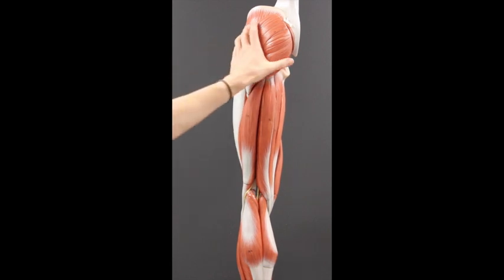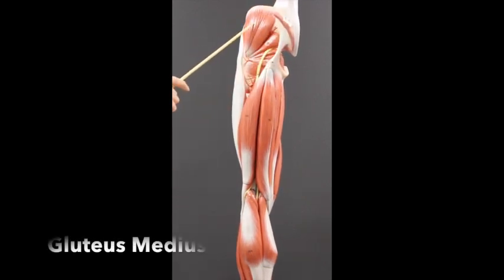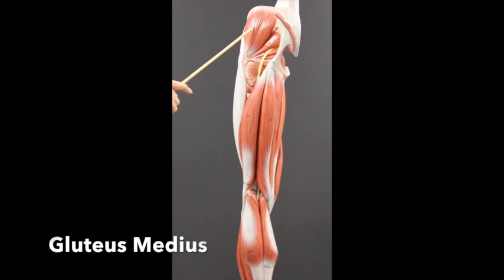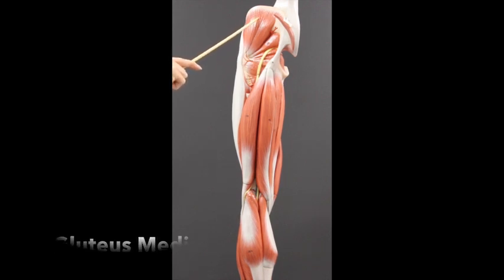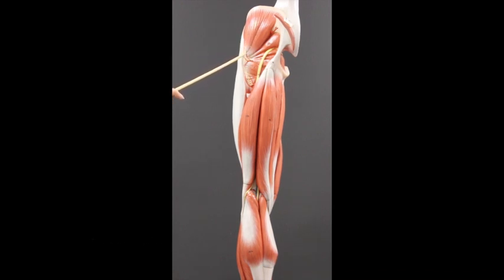Gluteus Medius is in the middle of glute max and glute min. It originates on the lateral surface of the ilium, just inferior to the crest, and inserts on the lateral surface of the greater trochanter. It has two actions. Glute minimus is the smallest of the three gluteal muscles. We can't see it on this model. It has the same origin as glute med, but inserts on the anterior border of the greater trochanter. It has two actions.